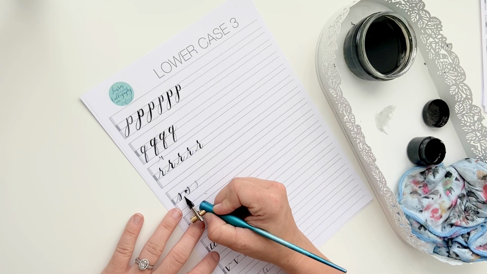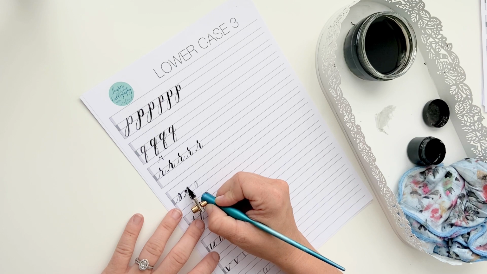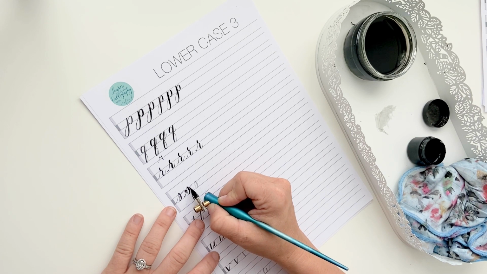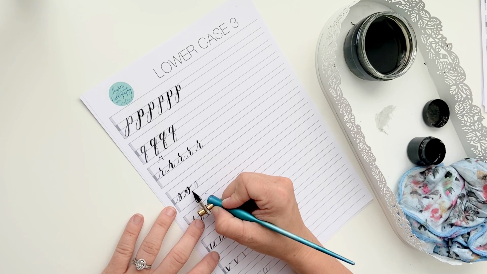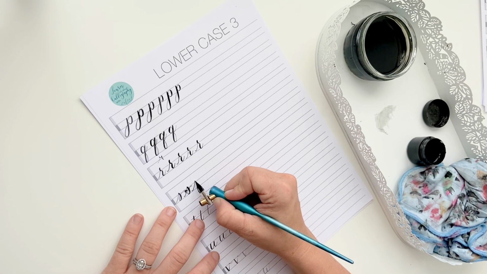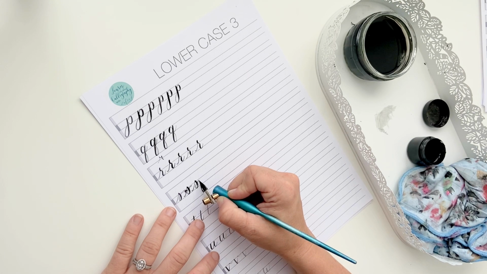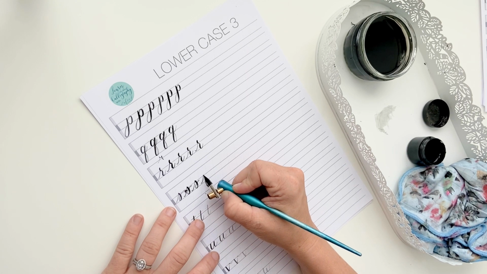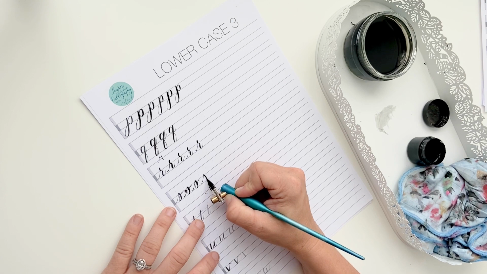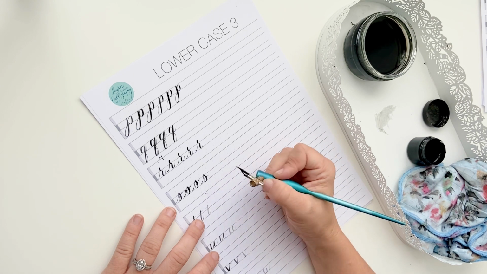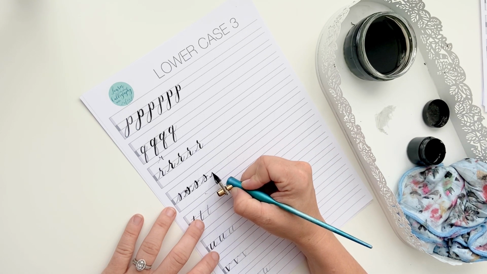Okay, I've got a bit of an ink smudge there. So the S is a little bit complicated like the R, because it doesn't really follow the basic strokes in the same way as the other letters. It's quite a continuous one here. Lift off at the top, then we go all the way round, but remember to pick our pen up before we carry it on.